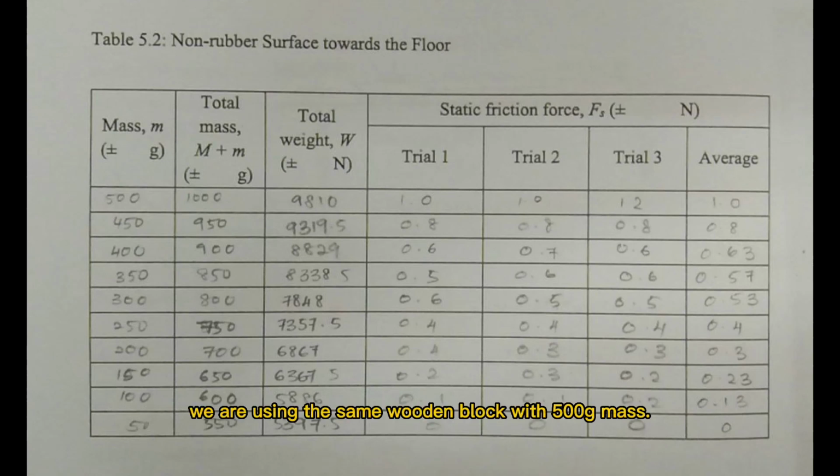We are using the same wooden block with 500 gram mass. The masses we are using are the same, which are from 50 gram to 500 gram. The average static friction force we get is increased from 0 for 50 gram of mass to 1 Newton for 500 gram mass.